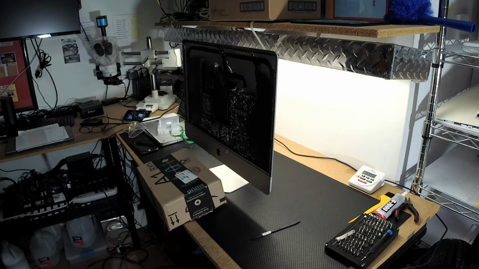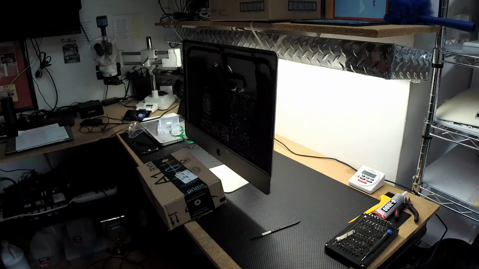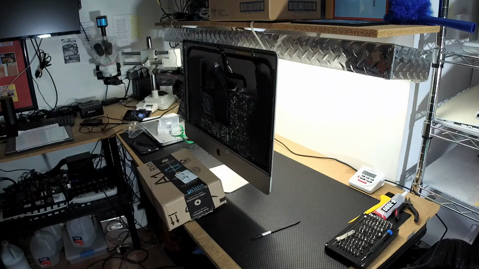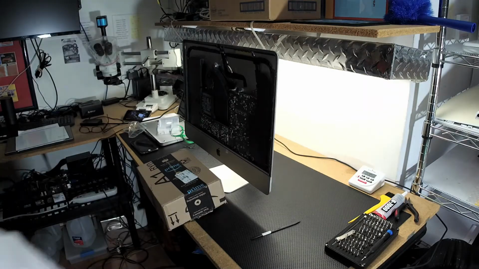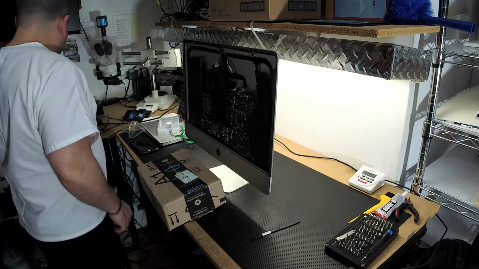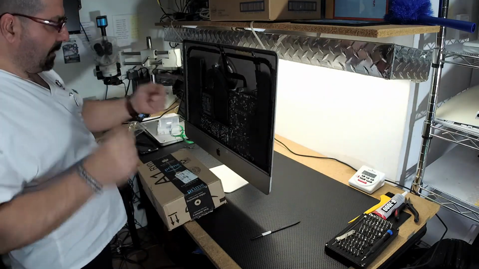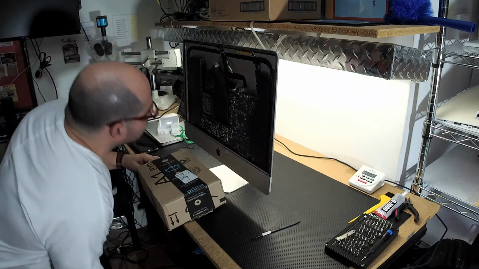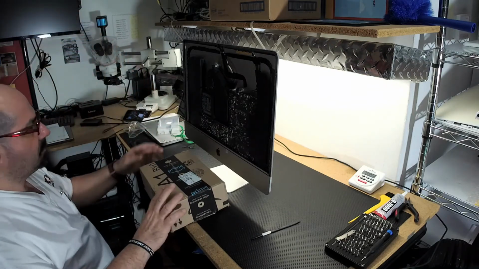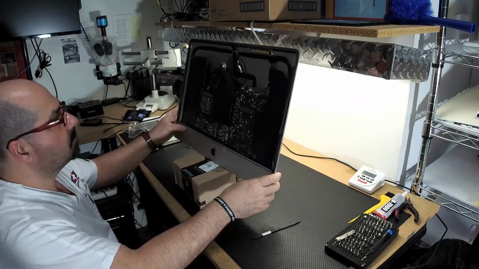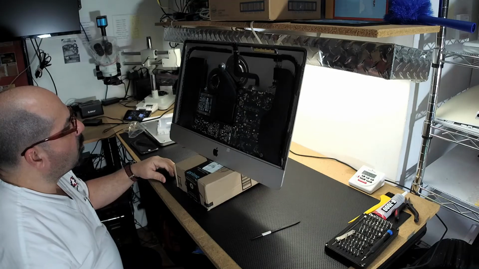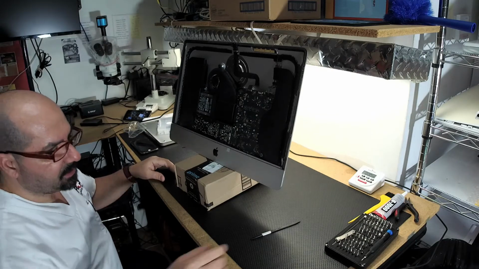Make sure you don't bang this. Move this over to a safe area. And we got the hard drive right here. Six or eight screws holding that in place.